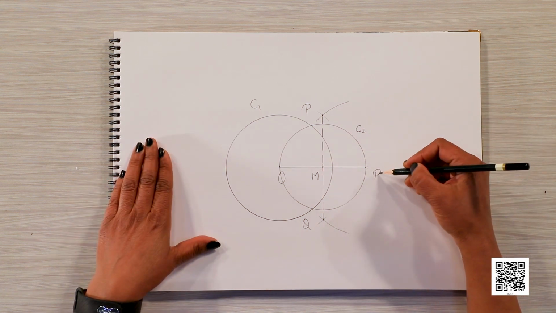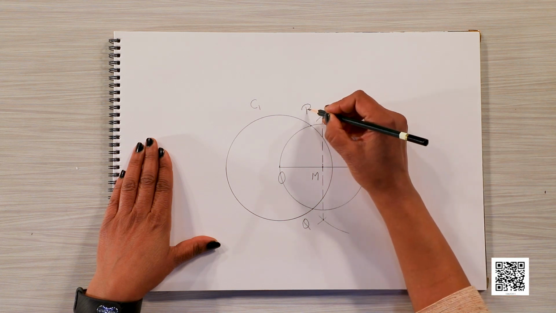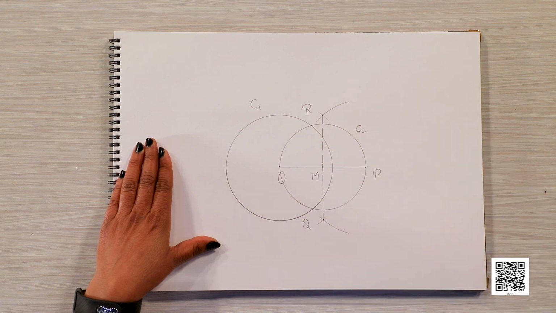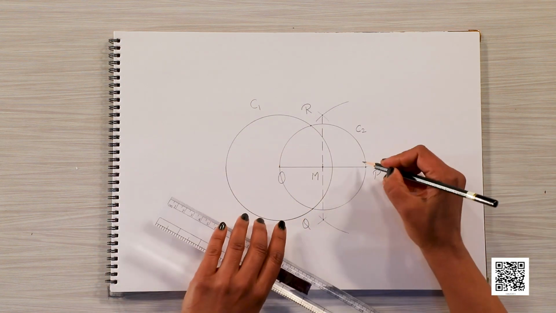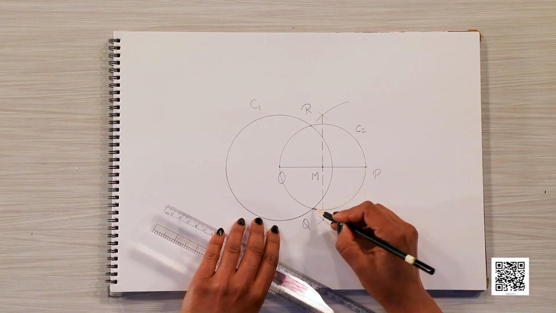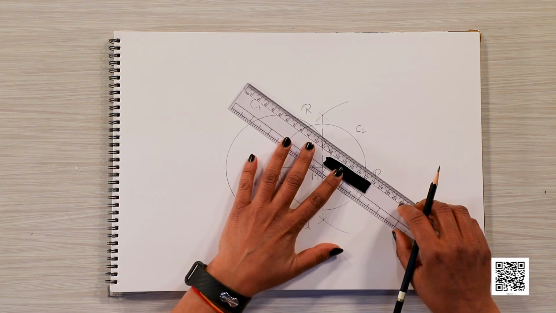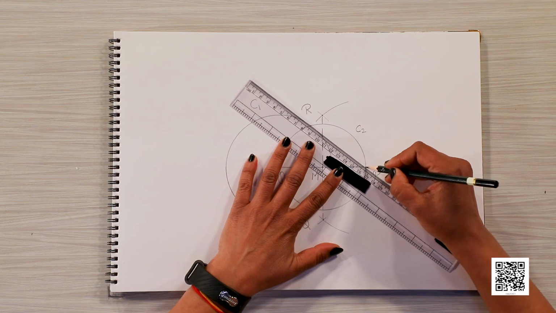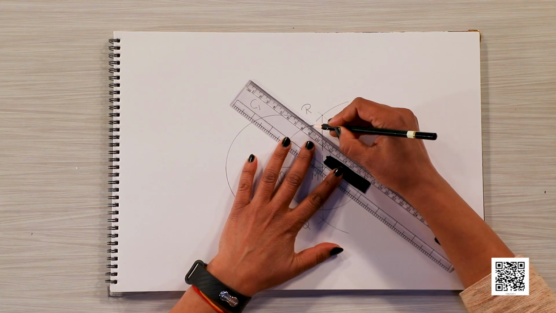As we have taken point P before also, let me name this point as R. So, I will join P with R and P with Q to get pair of tangents, that is 2 required tangents.